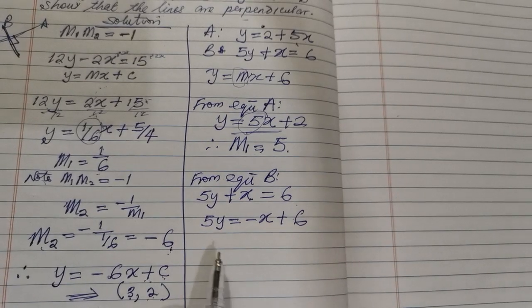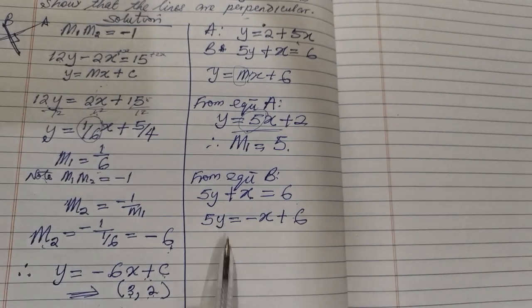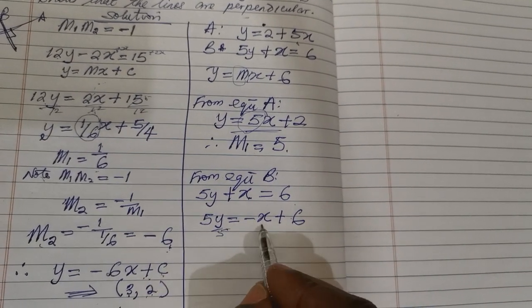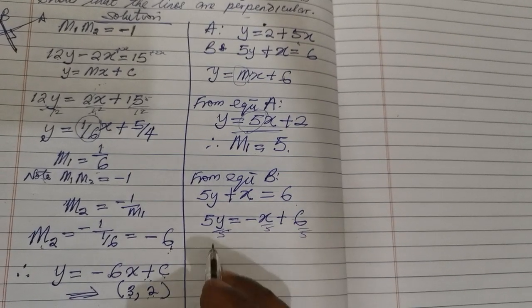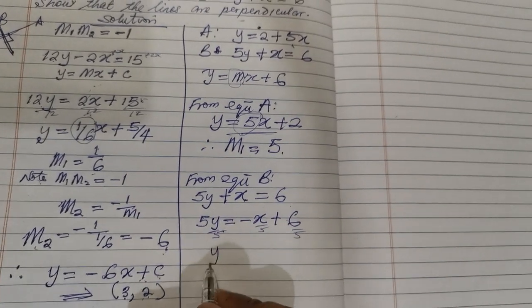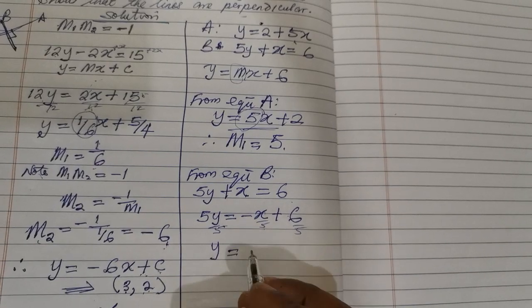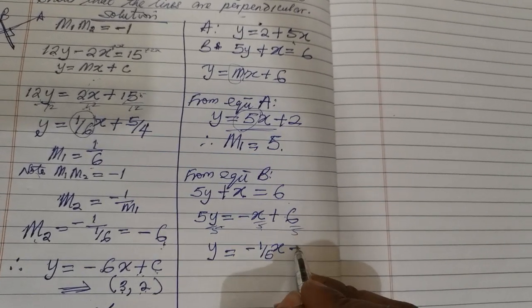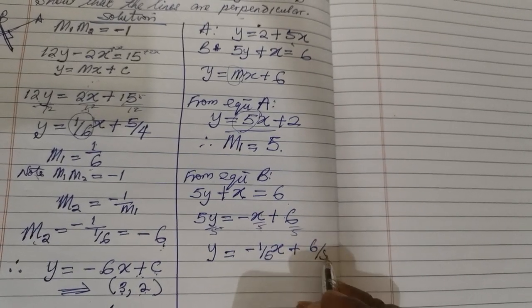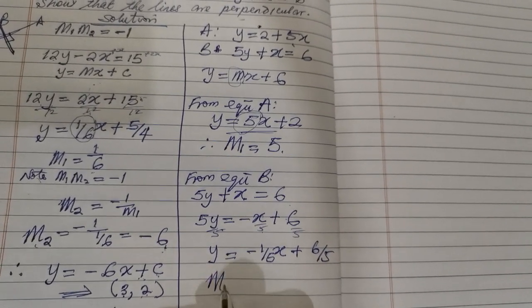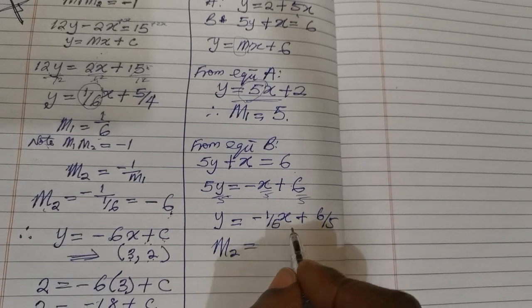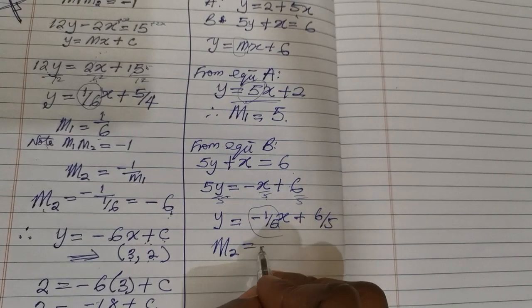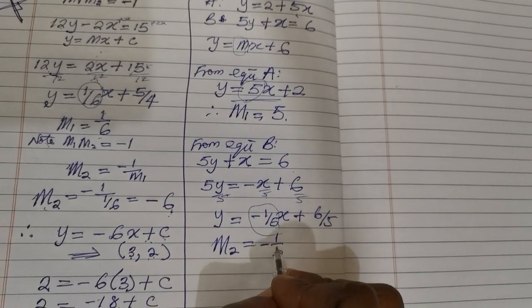Then from here, I'm going to divide both sides by 5. This gives me y is equal to minus 1 over 5x plus 6 over 5. So in this case, my m2, which is the other gradient, will be minus 1 over 5.